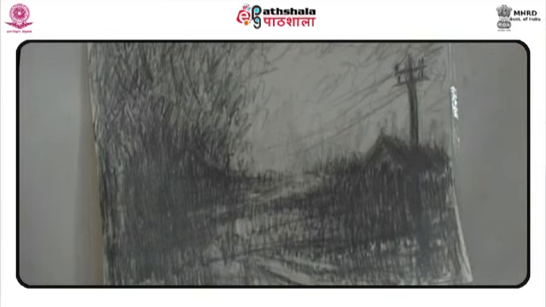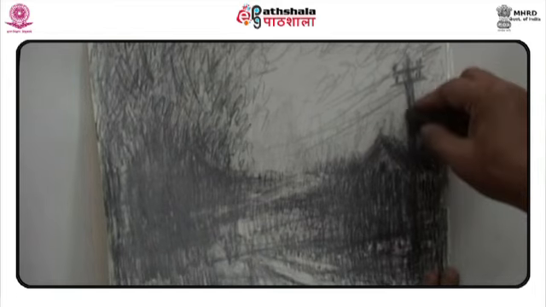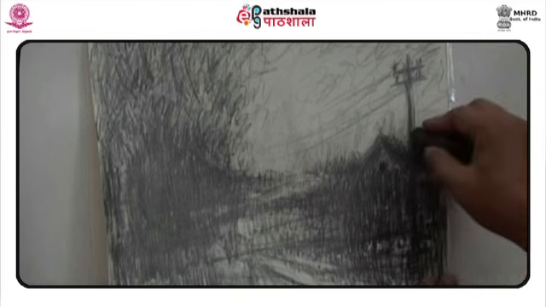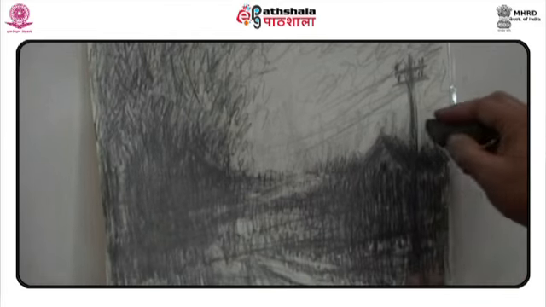The main motive of the artist is to not let the vision go in disarray out of the frame.